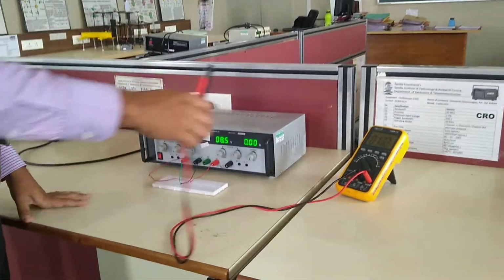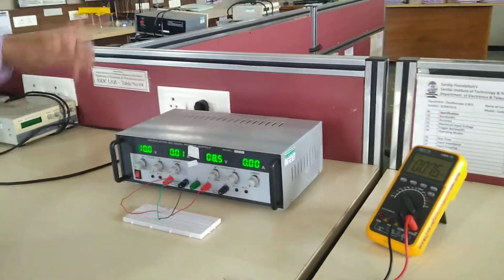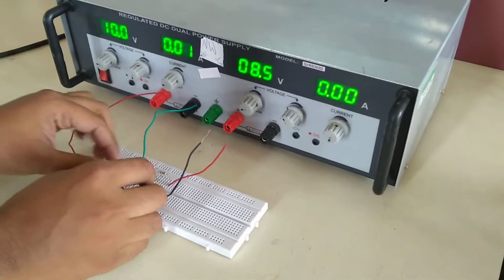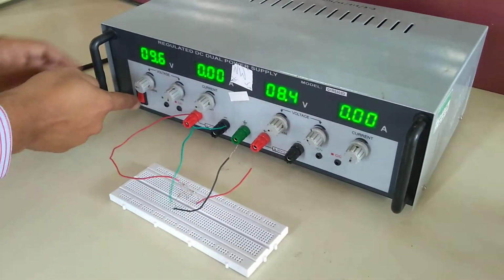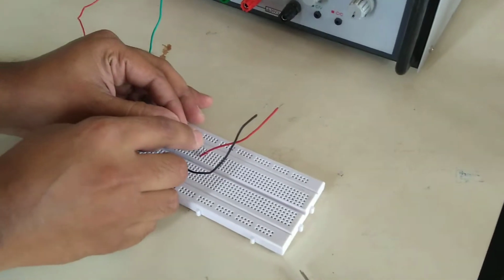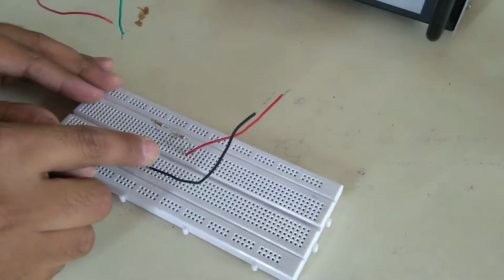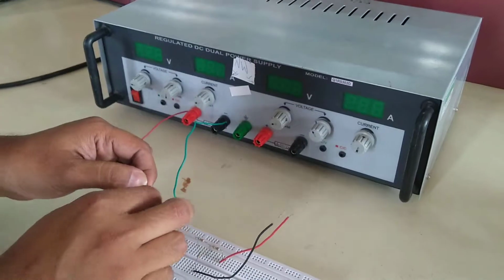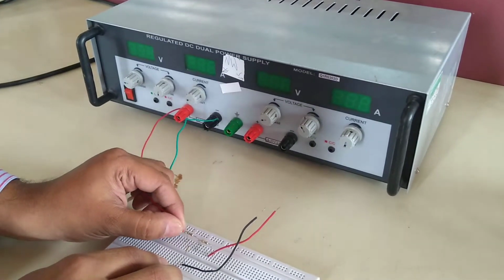So the first task is to calculate the VTH. To calculate the VTH, here is the simple circuit. In that circuit we are connecting the resistors as per the circuit diagram, and we are connecting the power supply here.